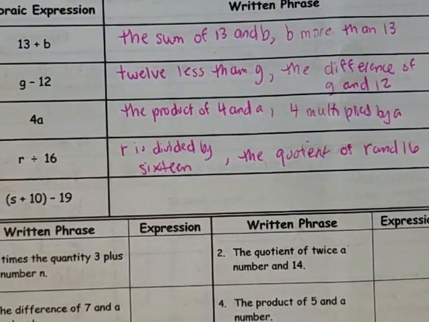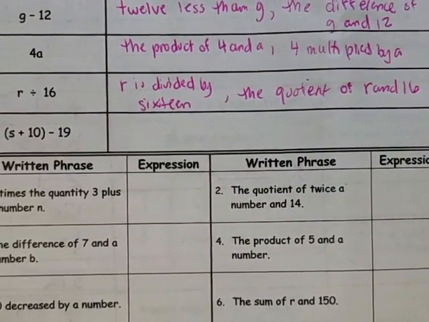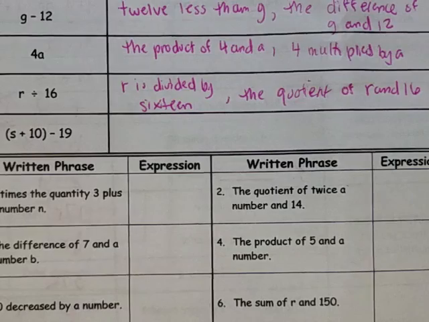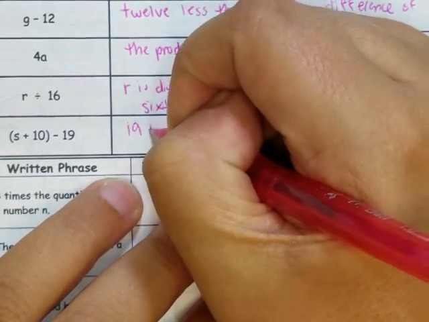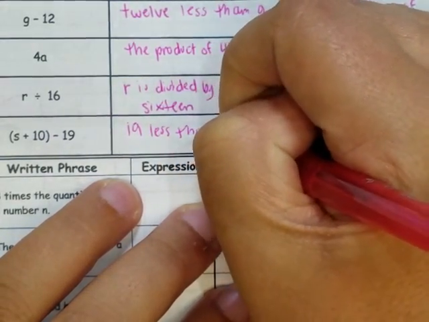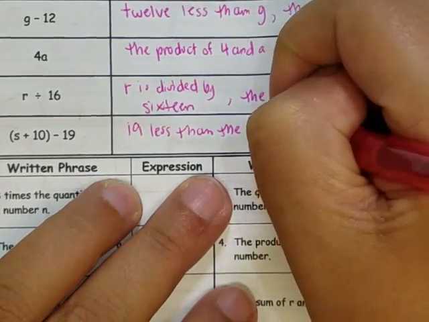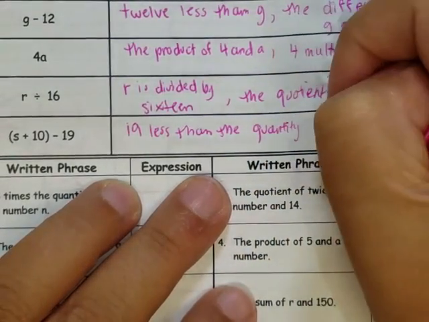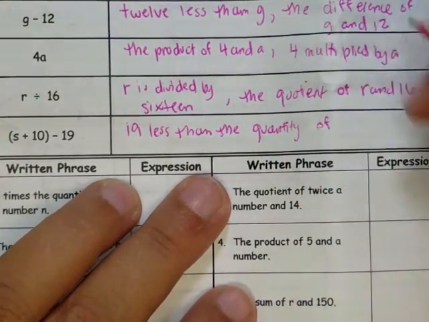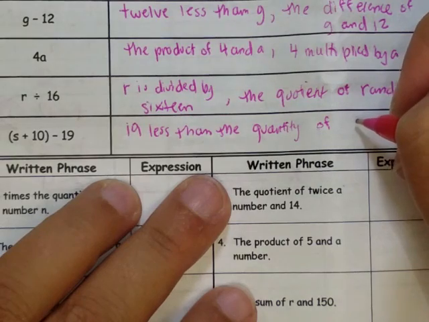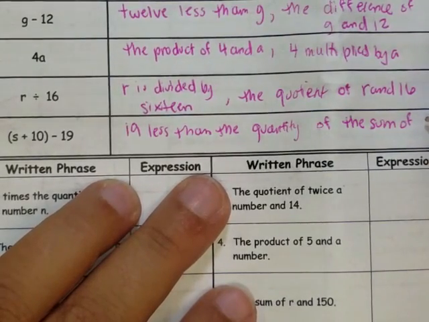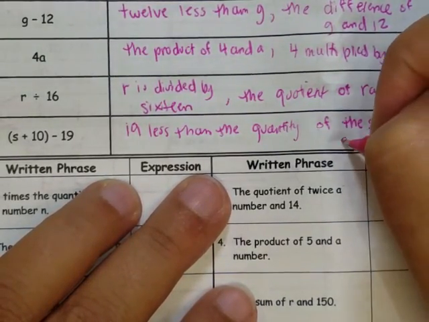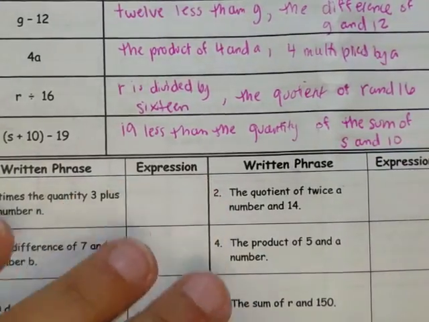And this next one, we just have to be careful. So you could say that this is 19 less than the quantity of, so we know that quantity means we're going to be putting it into a group, the sum of s and 10. If you have a different way to write it, cool.